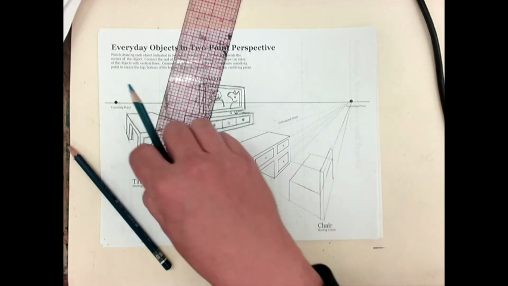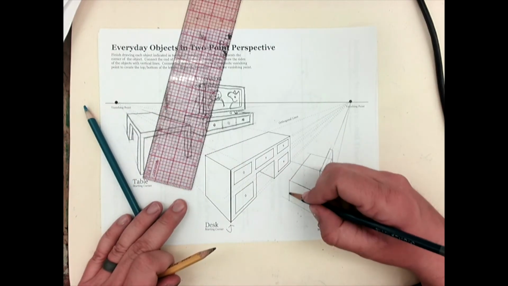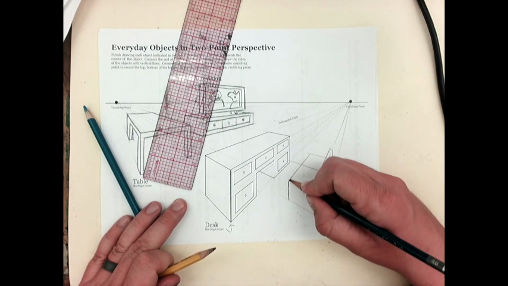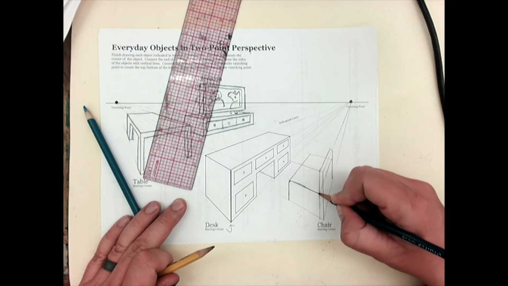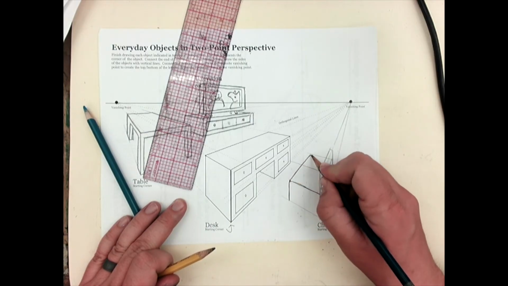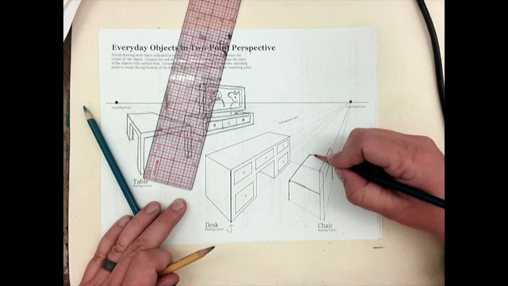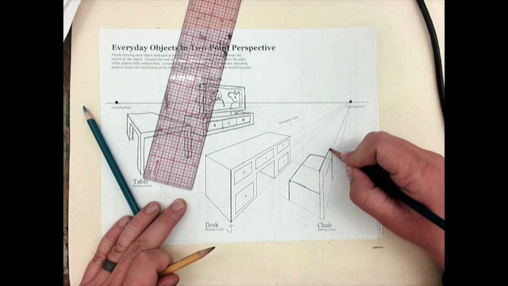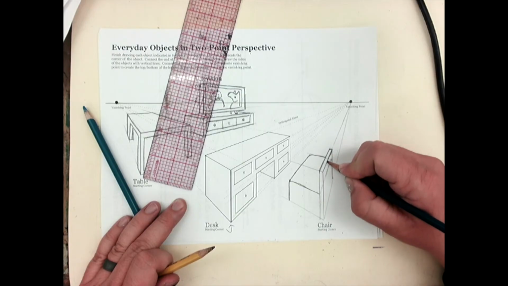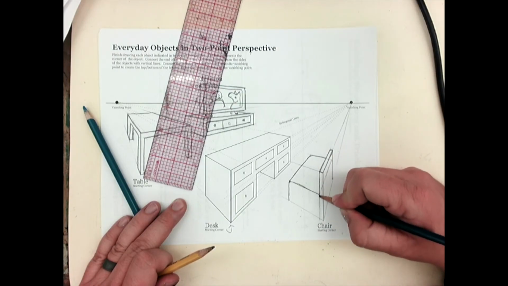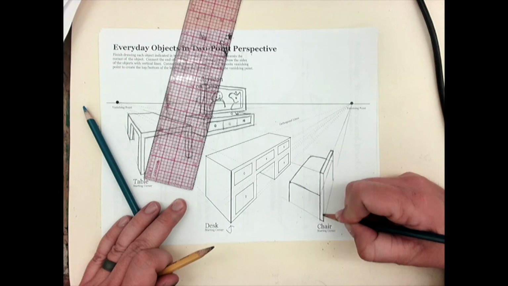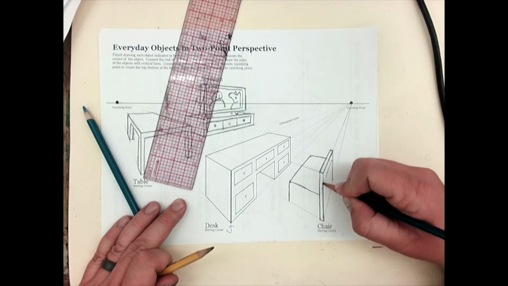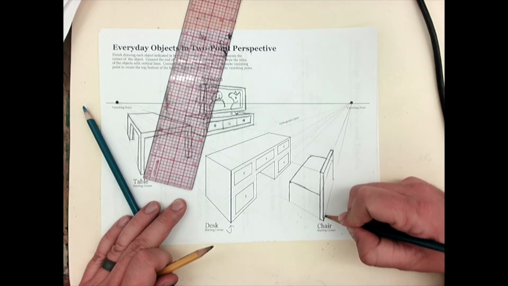I'm going to go in and draw the details, make it a little more chair-like, maybe round it a little bit. This is ending up with kind of strange proportions on this chair.